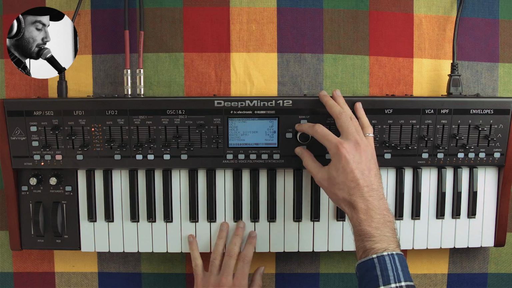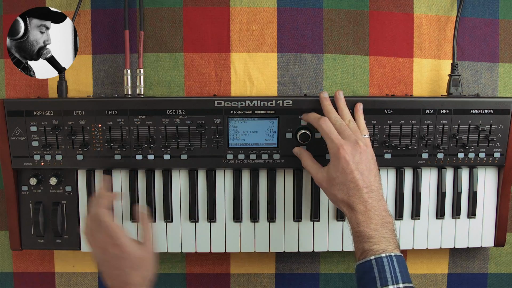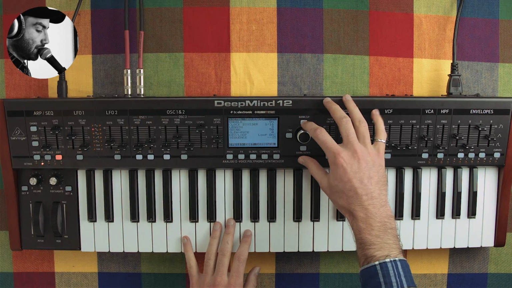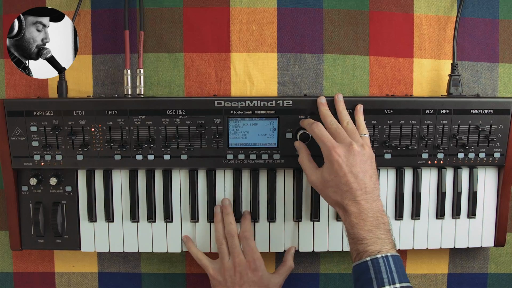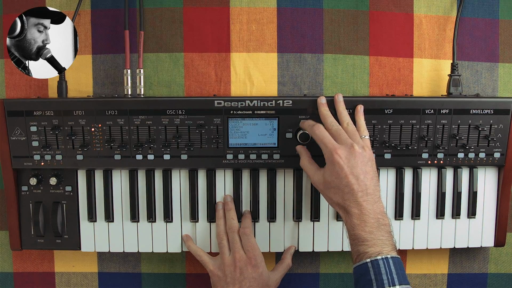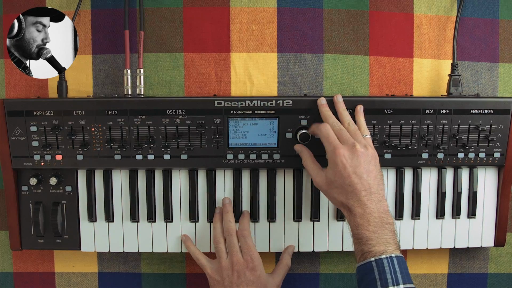Of course, we can go back here and change the clock division of, whoops, I'm in the wrong setting. Clock division of our control sequencer. We can also change the swing time. And the slew rate as well.